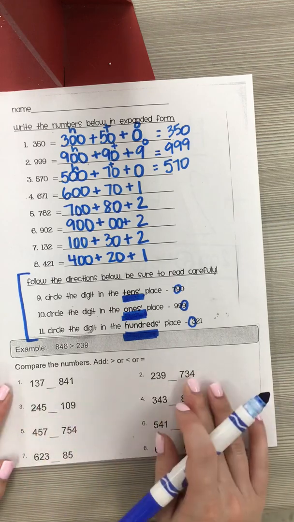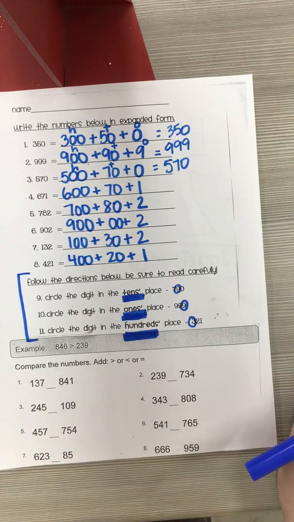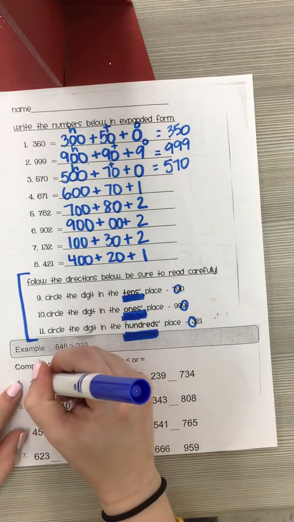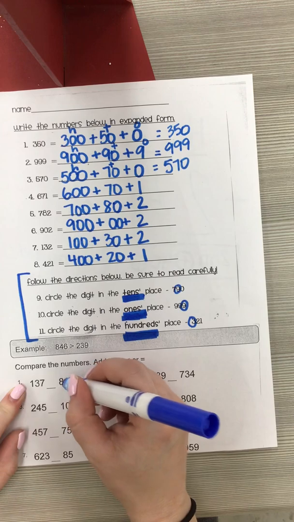All right, and then down here, we're just going to do the first 2. So our friend Graham, during our Brain Pop video, was saying, oh, so if they start with the same number, you have to go to the next number. Just like when we do ABC order, if a word starts with the same letter, you go to the next letter. Now, if the number starts with the same number in the hundreds, you go to the next one, okay? So 137 and 841.